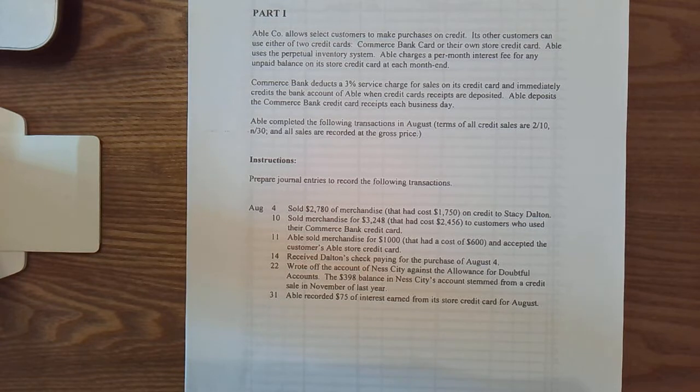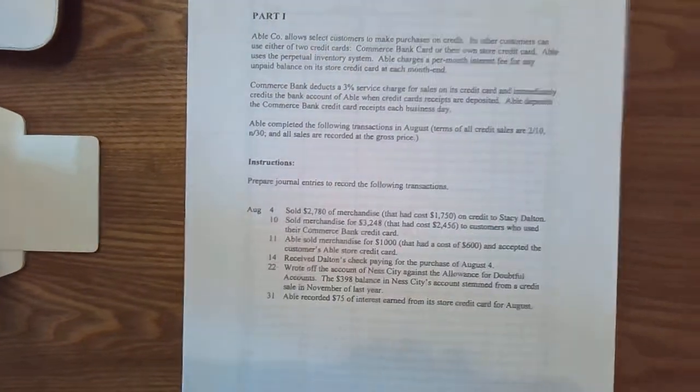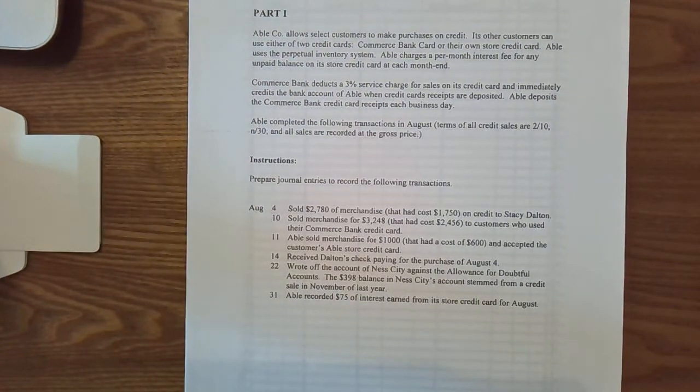So it's always a good idea, just on your personal financial side, to always pay off your balance on your credit cards monthly, so that the items that you purchase do not cost more than what you actually purchased them for. Now, the Commerce Bank deducts a 3% service charge for sales on its credit card and immediately credits the bank account of Able when the credit card receipts are deposited. So you could batch out every day, or maybe only once a week or whatever. Whenever you batch out, that money is put into the checking account of the company.